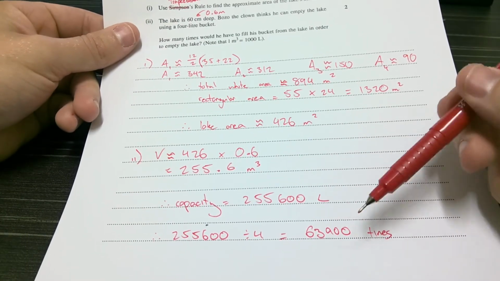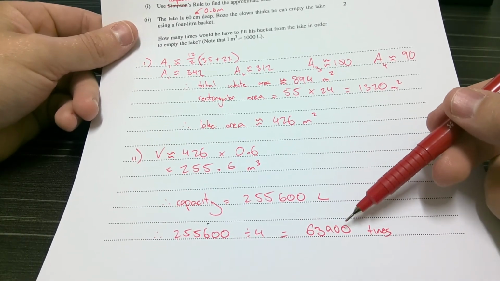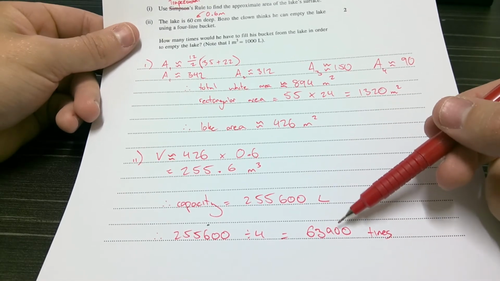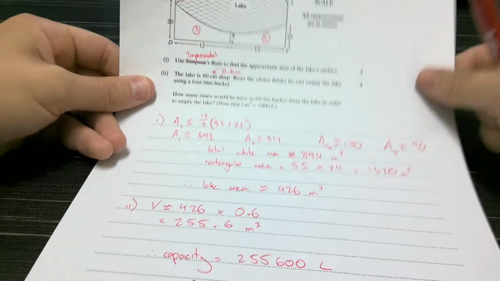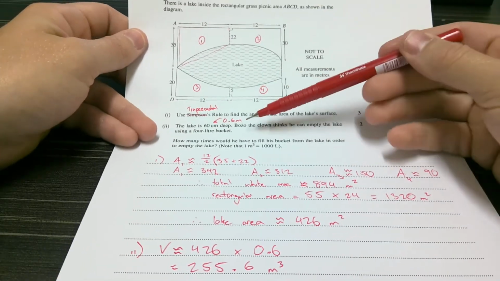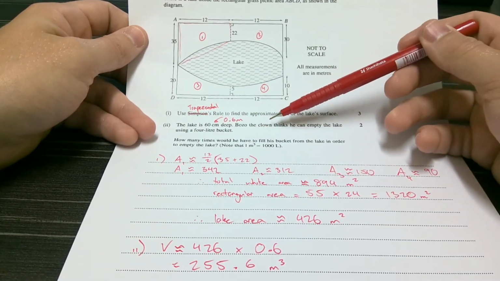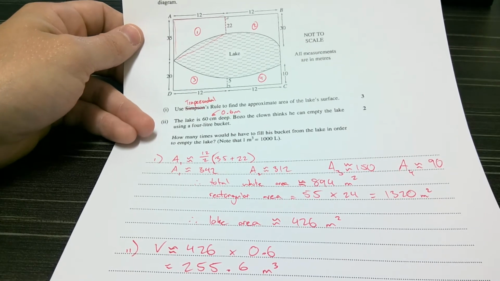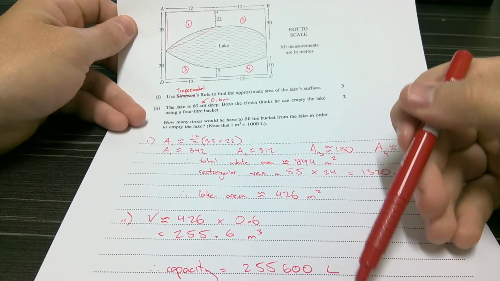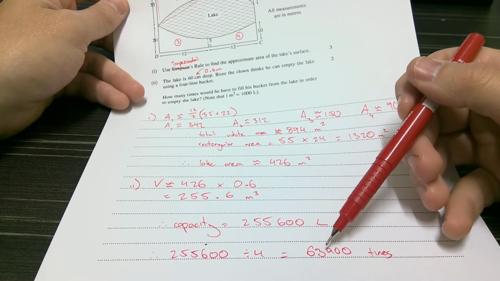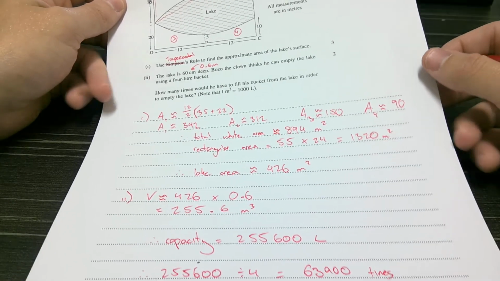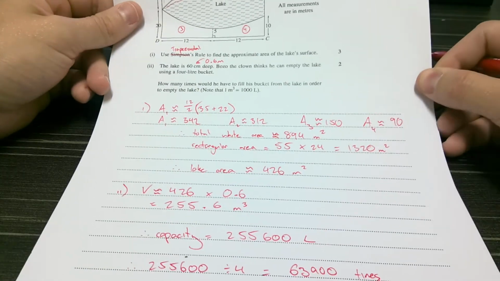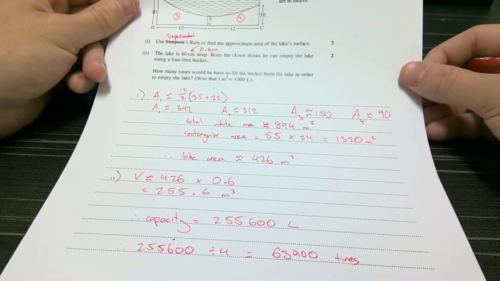And that might seem really wrong. It seems like a ridiculously large number, considering that we're talking about the number of times I need to fill up a bucket and get it away. But I think that's kind of the point. The not so subtle calling Bozo the clown, making him sound like an idiot, which he would be if he was trying to empty this lake with a tiny little bucket. Anyway, that's just the NESA and the HSC writers having a little joke, very funny.